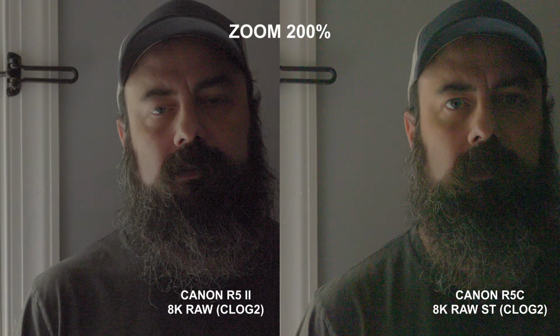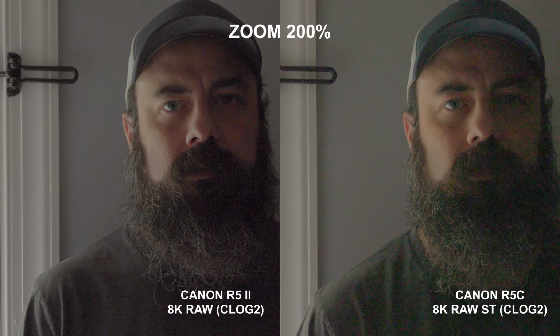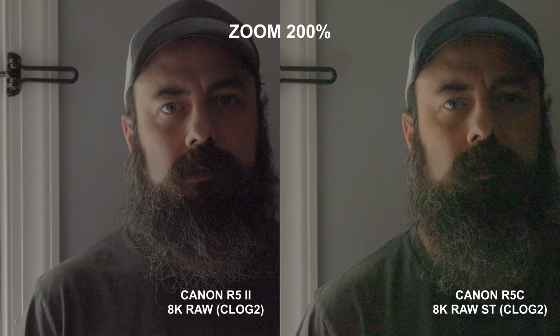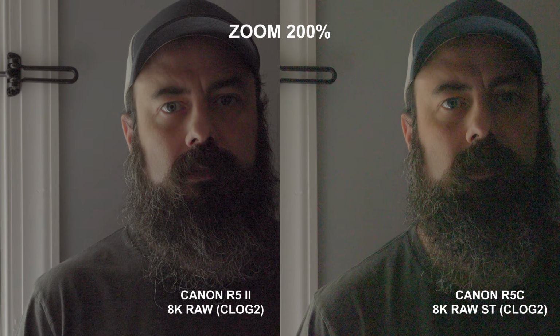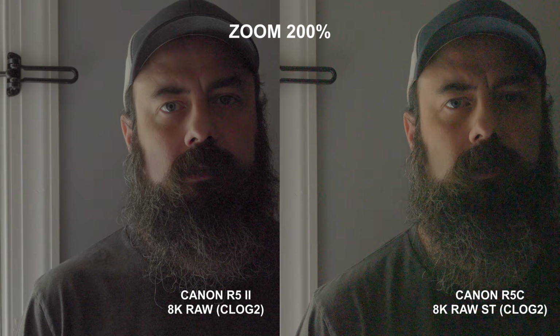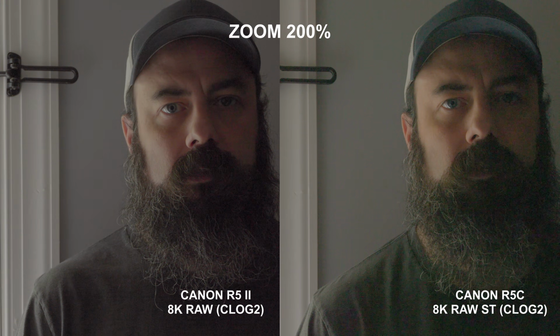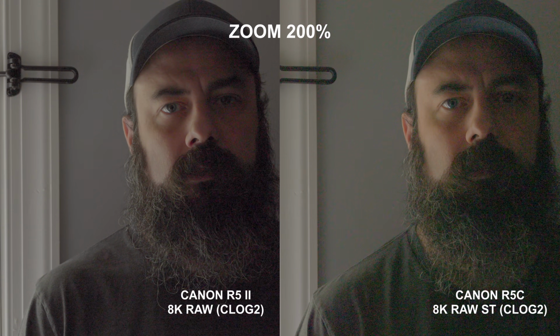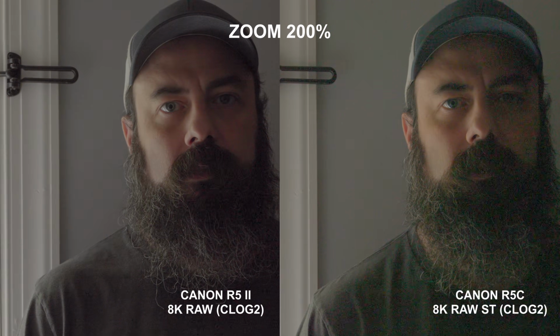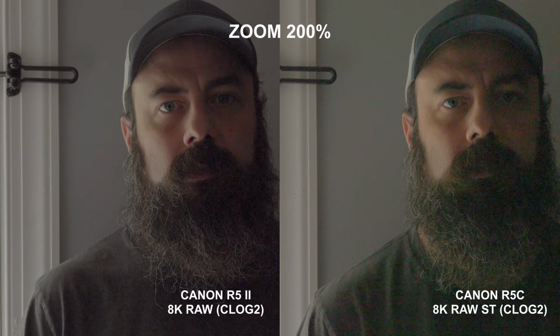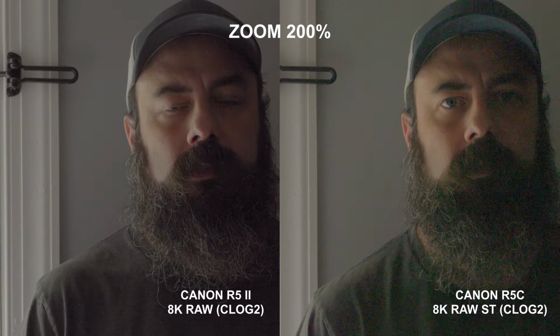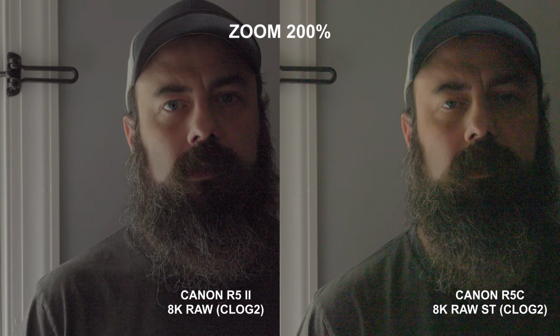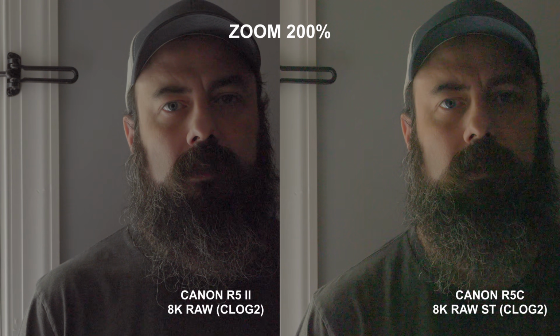Now zooming in, you can see that the noise is pretty apparent on the R5C in the shadows, and I would give a small advantage here to the R5II. I think it definitely shows more dynamic range in the shadows, and remember this is recorded in RAW and interpreted as C-Log 2 to keep it as fair as possible. So really looking at the differences between the sensors here. Remember there's no noise reduction applied here because these were both shot in RAW.